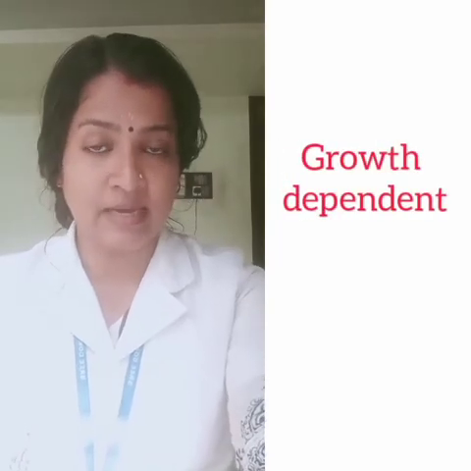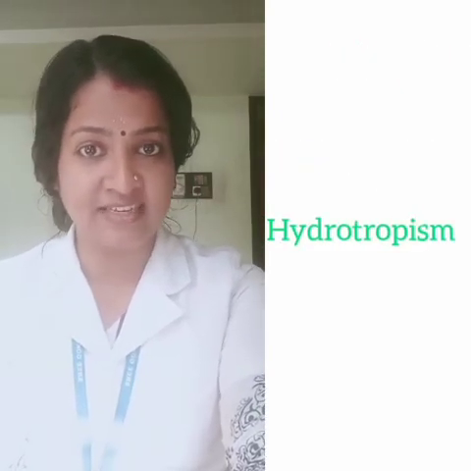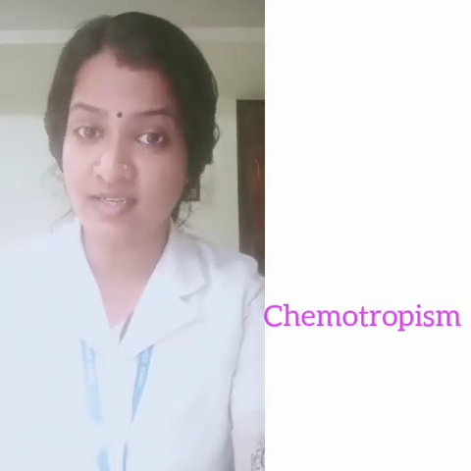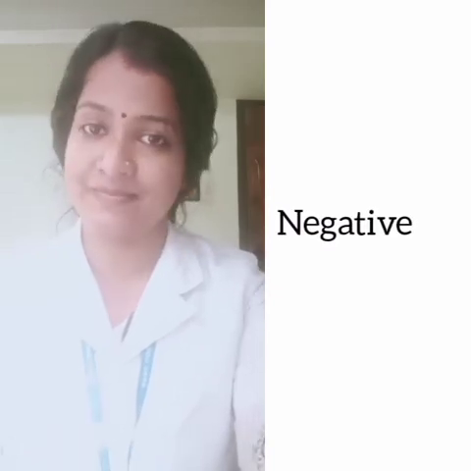You have to study 4 types of tropic movements in this chapter. First one, phototropism. Second one, geotropism, third one, hydrotropism, and the fourth one is chemotropism. Growth towards the stimulus is positive tropism and growth away from the stimulus is negative tropism.